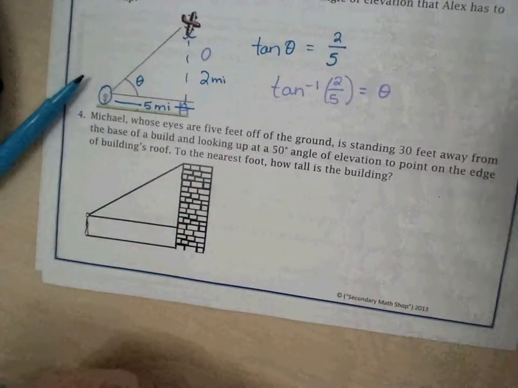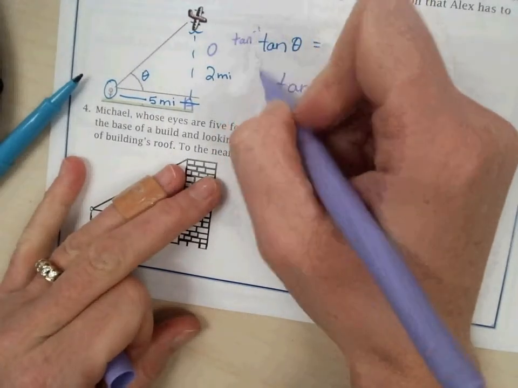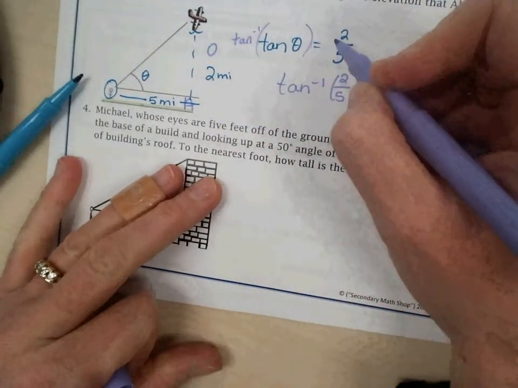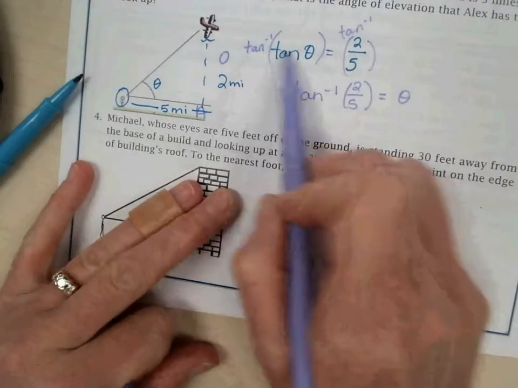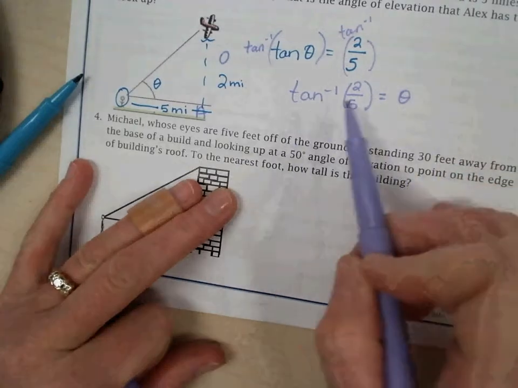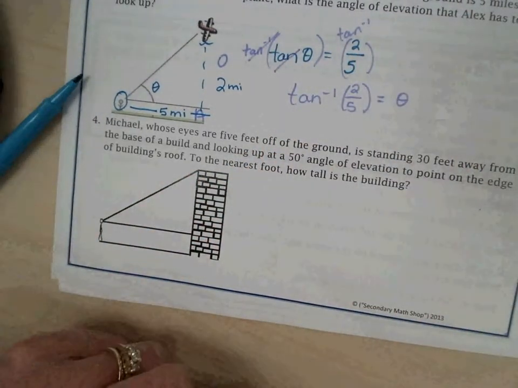So basically what we've done is taken the inverse tangent of both sides. We don't often write it like this. We typically just jump to this step, but just for clarity's sake, these 2 things cancel each other out.